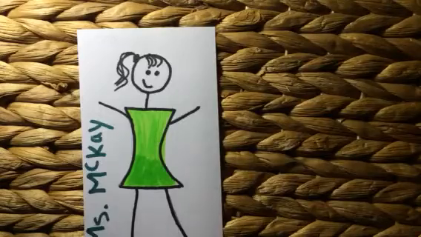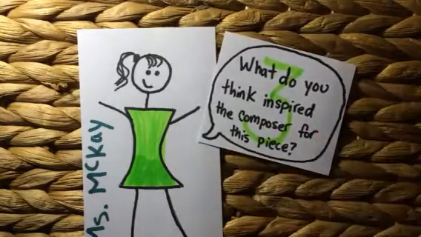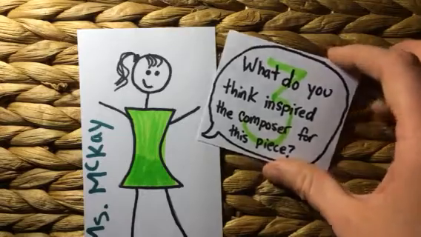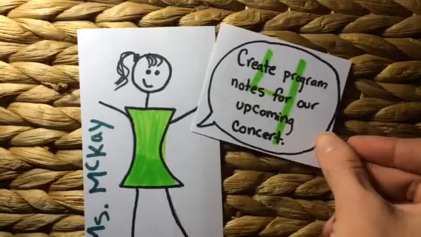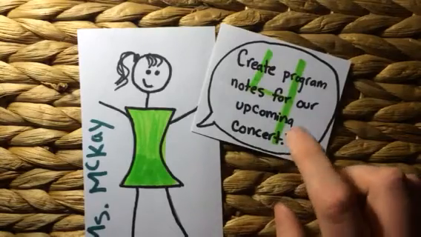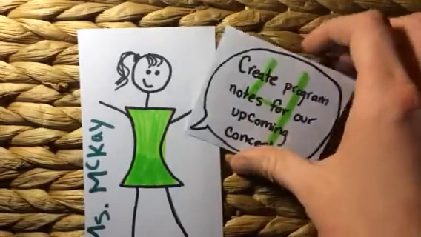I can ask them something a little deeper, like what do you think inspired the composer for this piece? Or if I want them to really look into the music, I'll ask them to create program notes for our upcoming concert. This is like a research paper for our students.